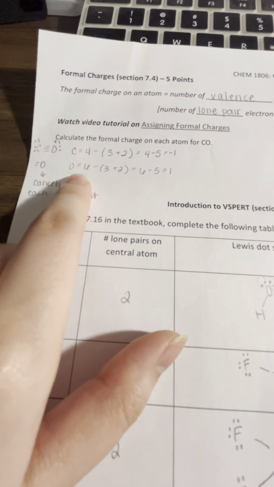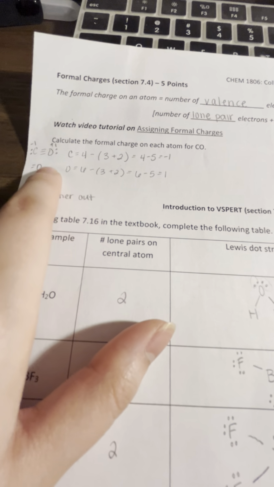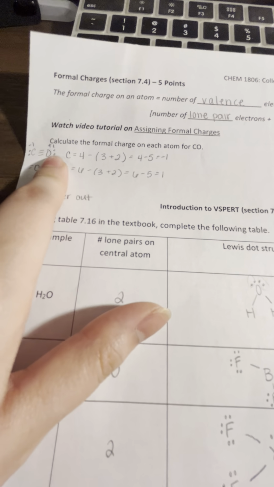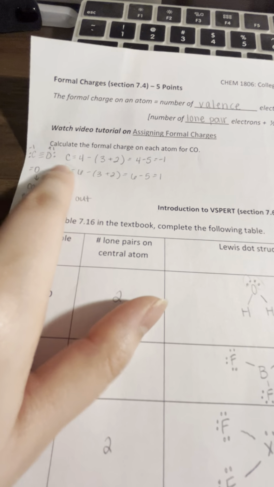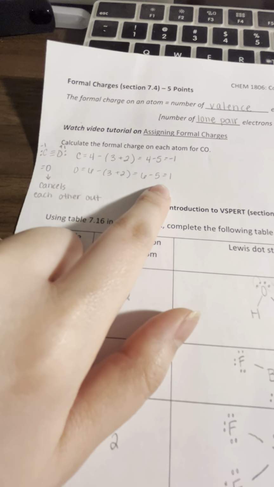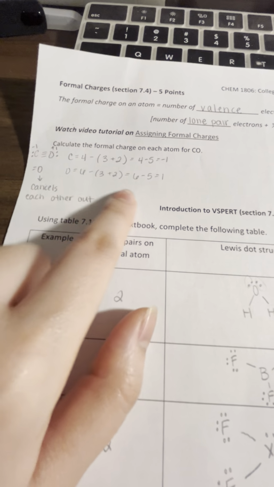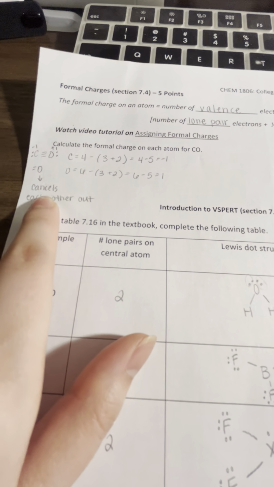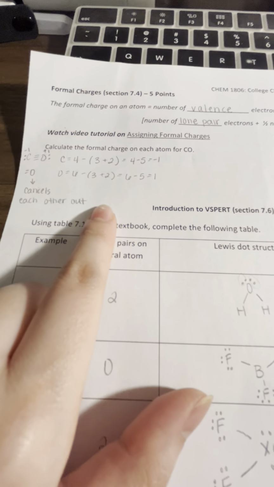I did the same with oxygen. O equals 6. 6 is the number of valence electrons. Minus 3, 3 bonds, plus 2, 2 of the electrons, the lone pairs basically, or the dots, equals 6 minus 5 equals 1. It's a positive. I put it over the oxygen. So -1 with +1 equals 0. It cancels each other out for a charge of 0.